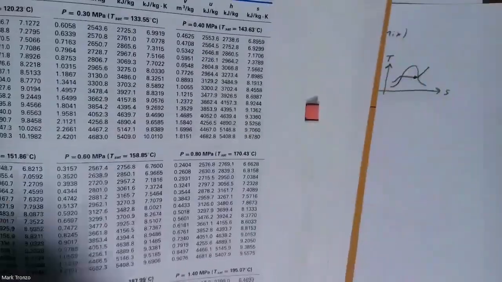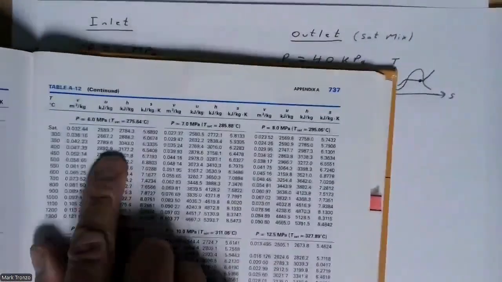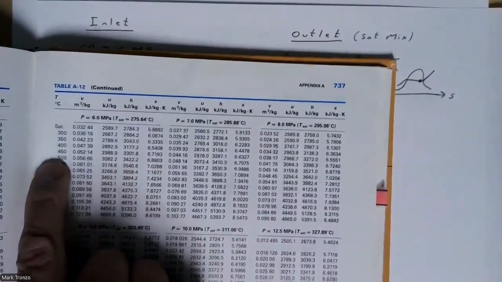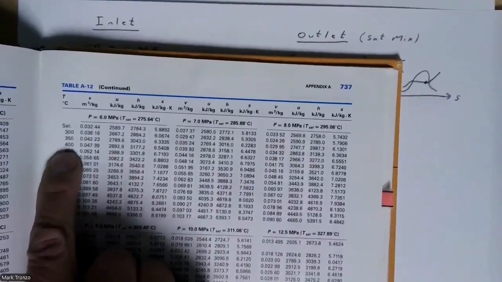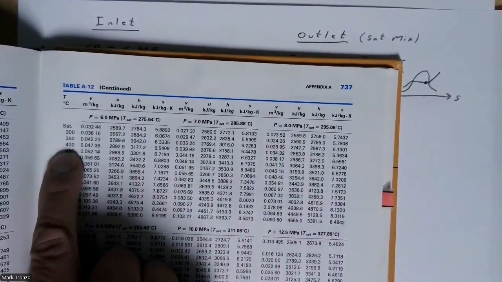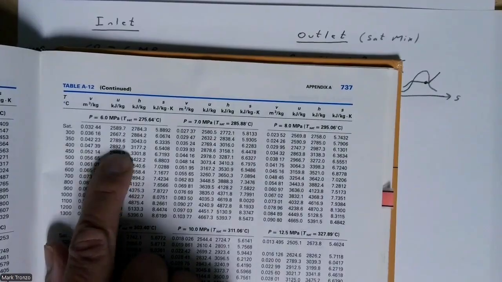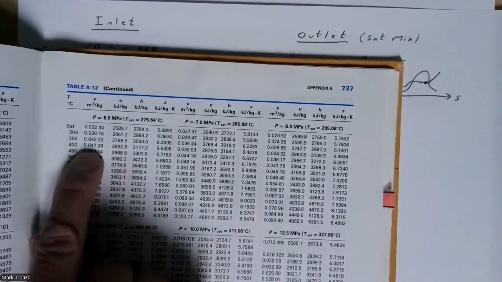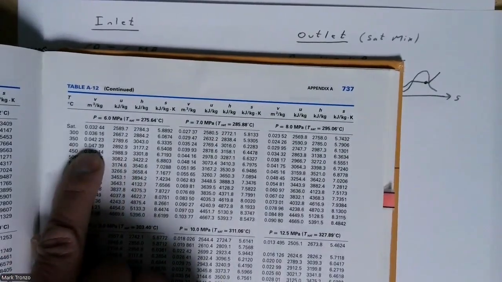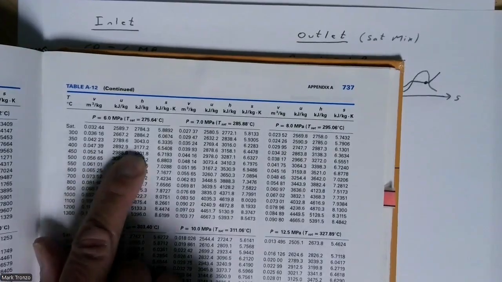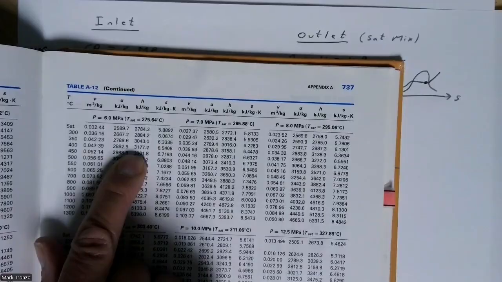So if we look up at 6 MPa, at 400 degrees, we're going to find that our V, our specific volume, is 0.04739, and our enthalpy is 3177.2.